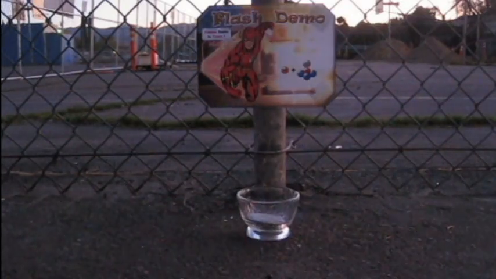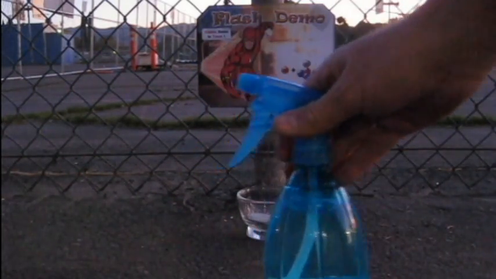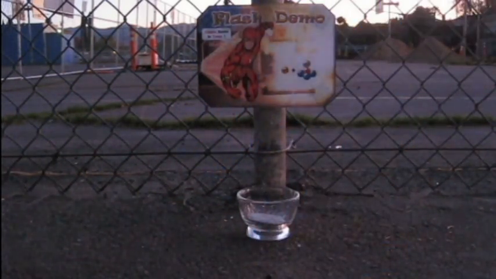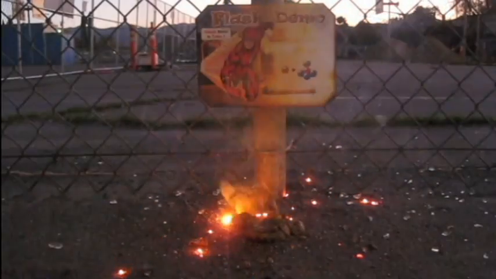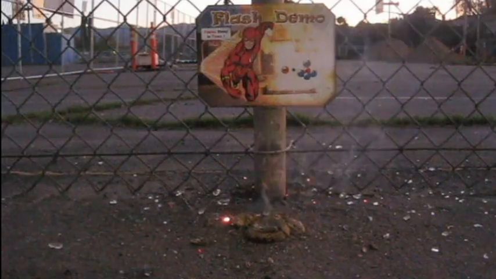I'm going to try to start it with a squirt bottle. I'm going to try to spray just a drop of water in there, is all it takes to start it. There we go. Whoa! Woo! Perfect.